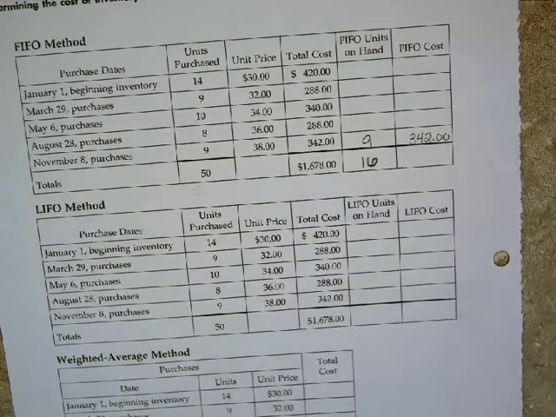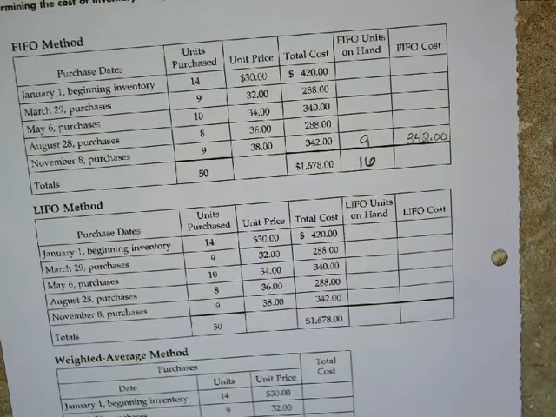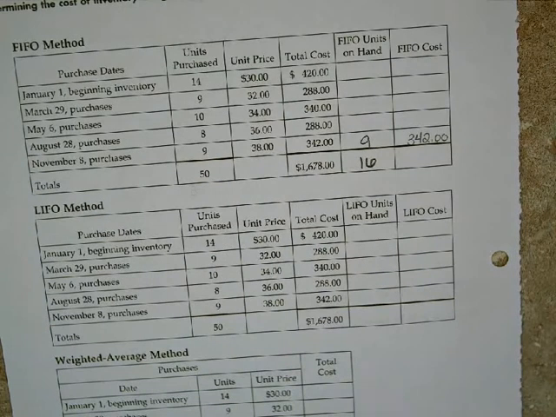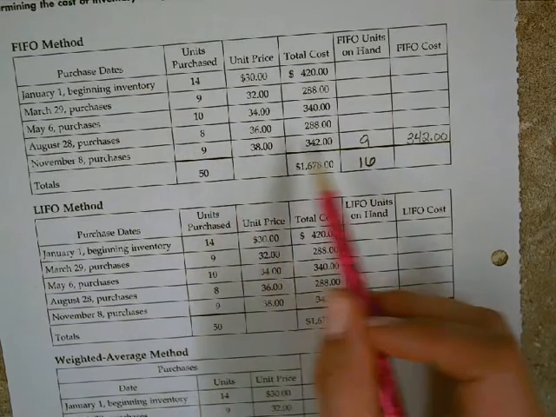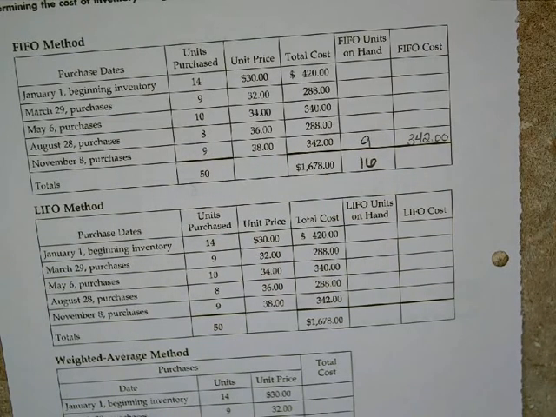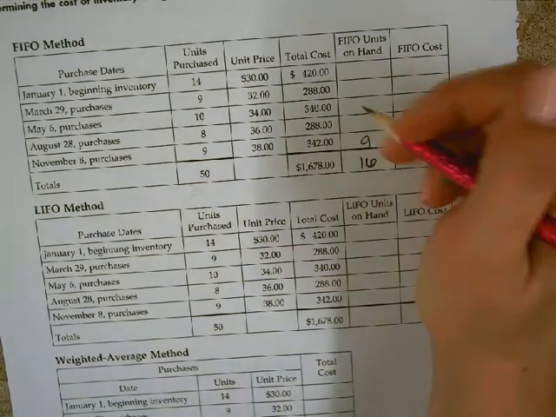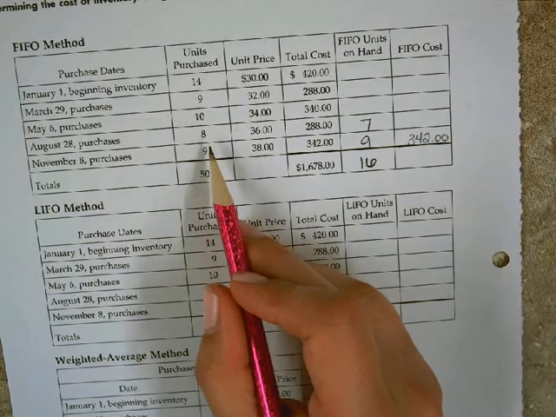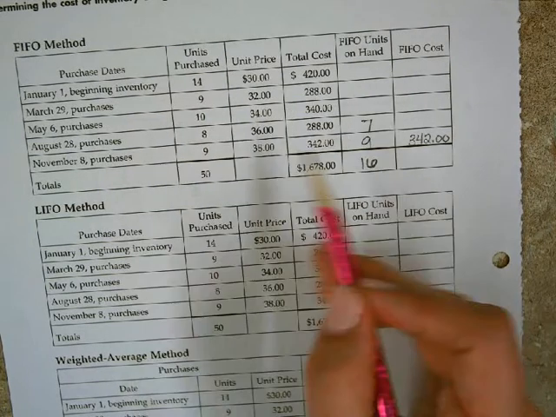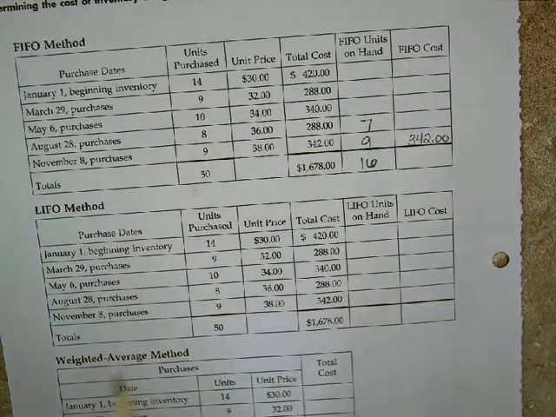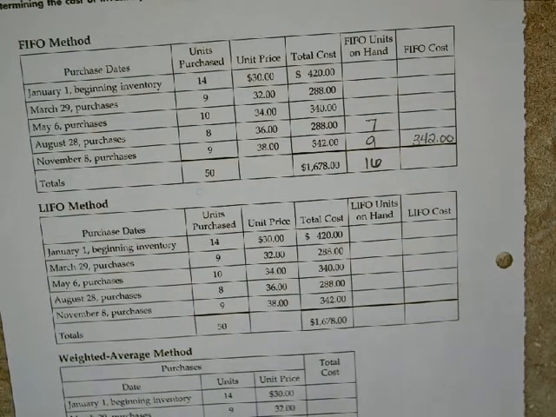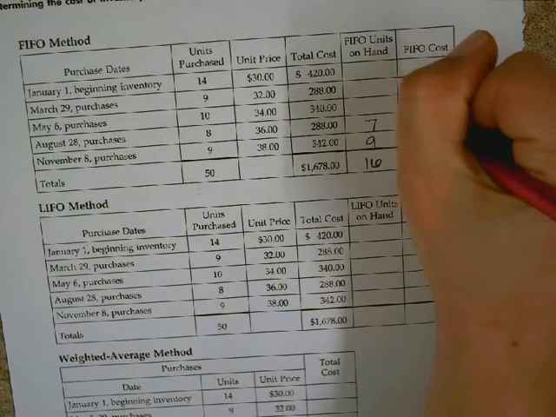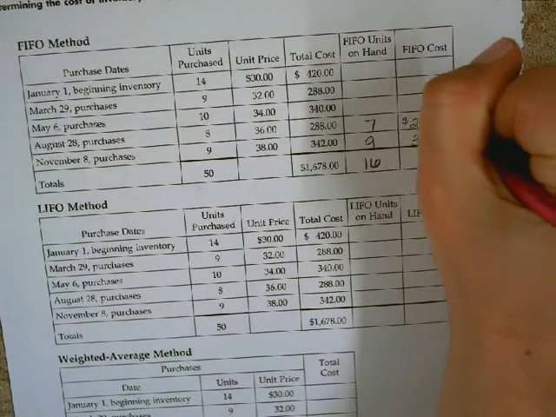How many units do we have left? 7. So how much are we going to take at this next price? 7. We're going to take 7. So there were 8, but because of first in, first out, that means one of those we've already sold. We're only going to take 7 from that price. So 7 at $36, you'll need to use your calculator, is what? $252.